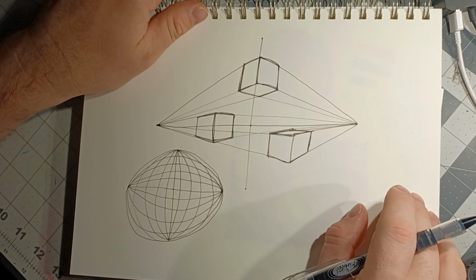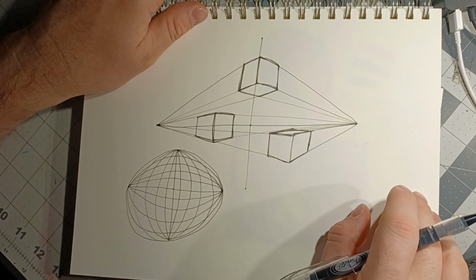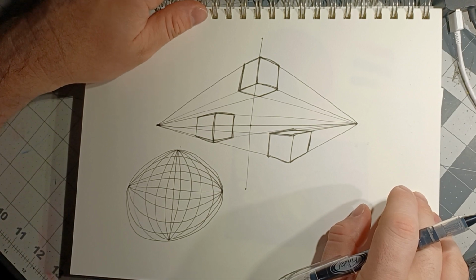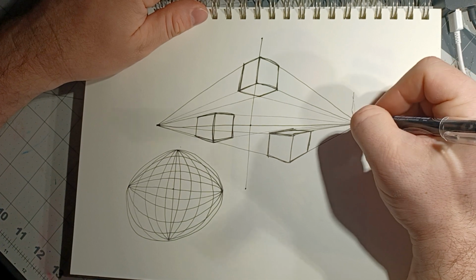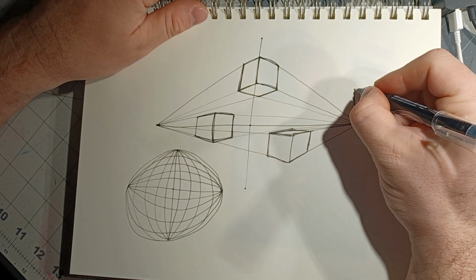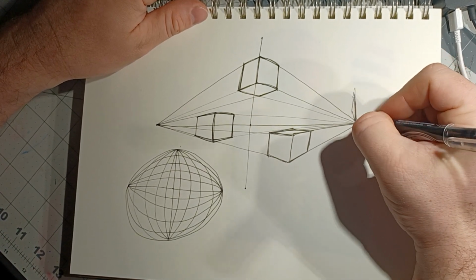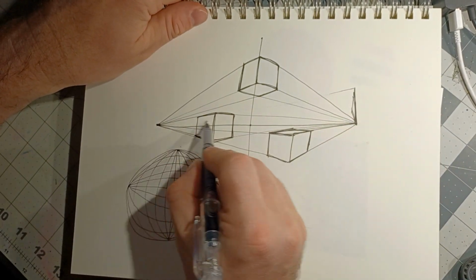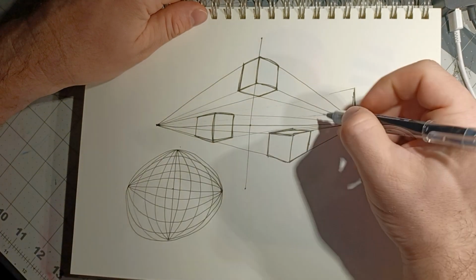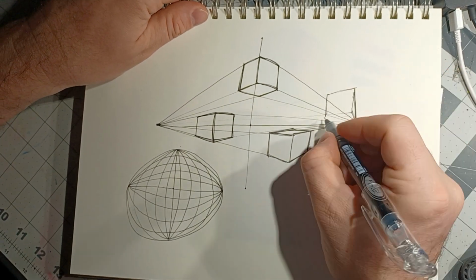Anyway, one more thing to keep in mind when it comes to working with vanishing points is the closer you get to the vanishing point, the more distortion you're going to get. Look how drastic these lines have to get in order to interact with that vanishing point there. Then look how not drastic that line has to be. So you get a distortion from it. So if you got a cube, it looks like it's being sucked into a black hole, kind of.